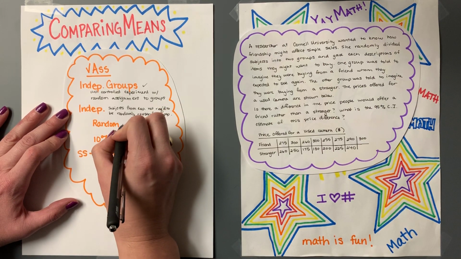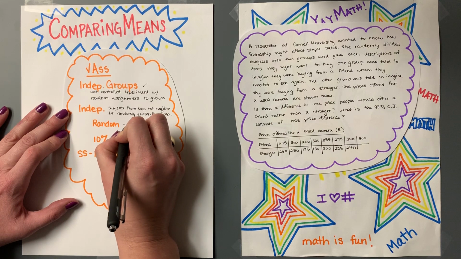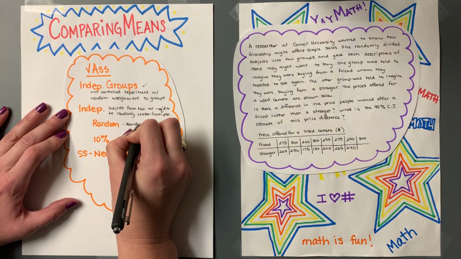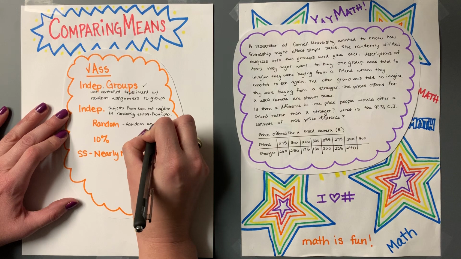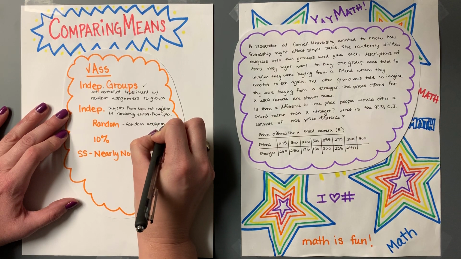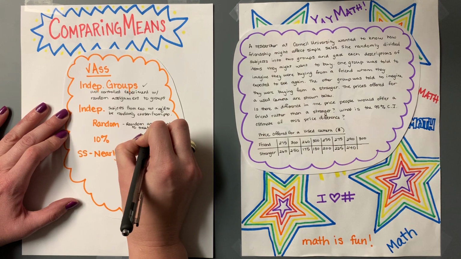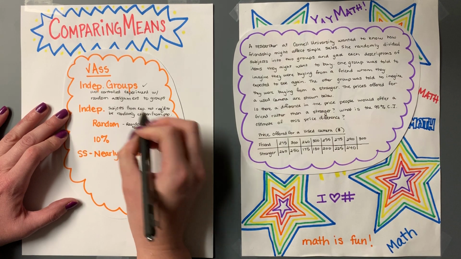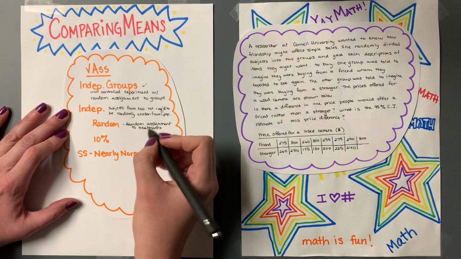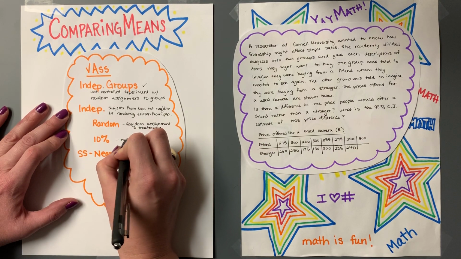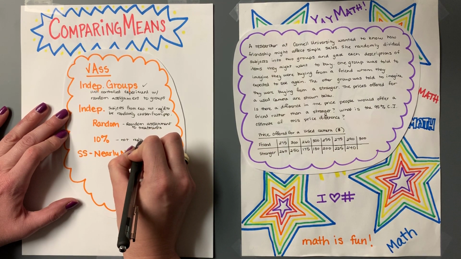Instead, our random assignment to treatments satisfies the random criteria. And the 10% condition is not required because of the experiment.